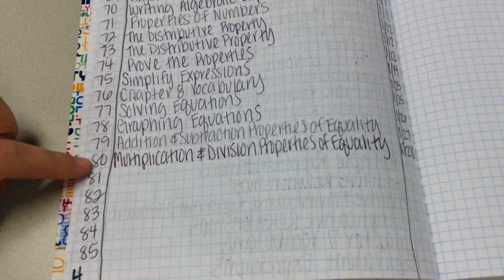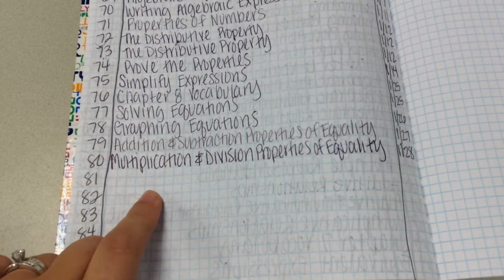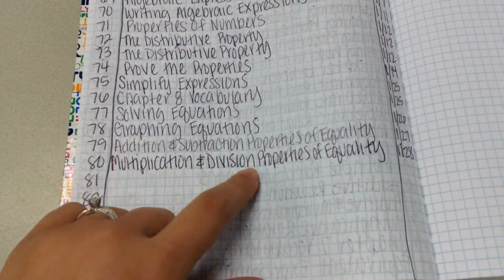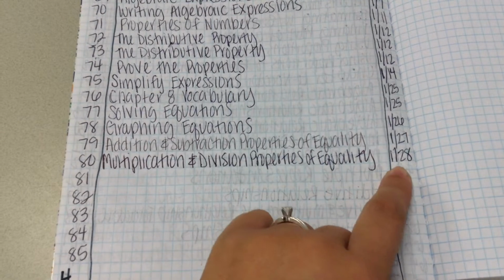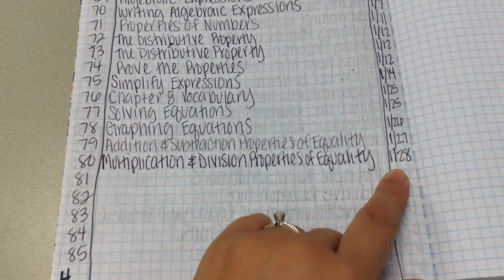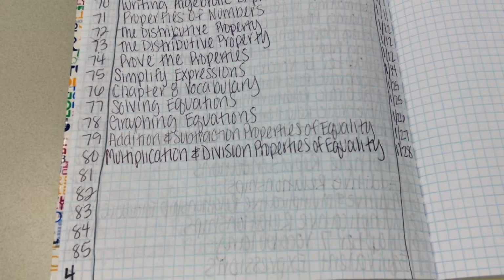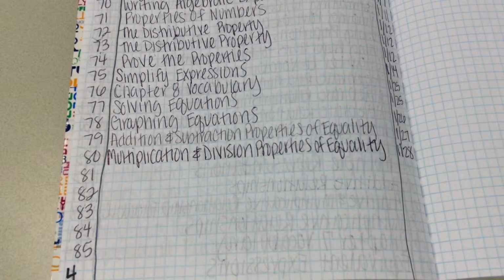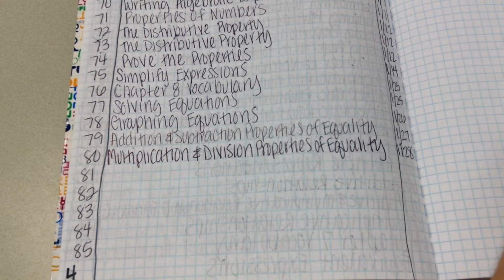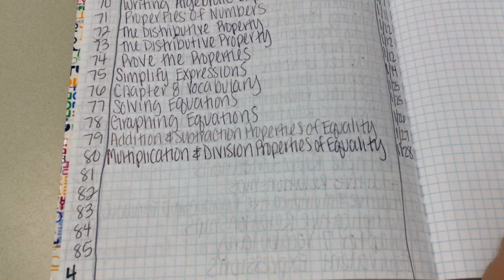Today we're going to be taking notes on page 80, and we're going to be talking about the multiplication and division properties of equality. I need you to put the date, which is January 20th, and we're going to have 2 vocabulary words today. So I need you to turn to page 76.